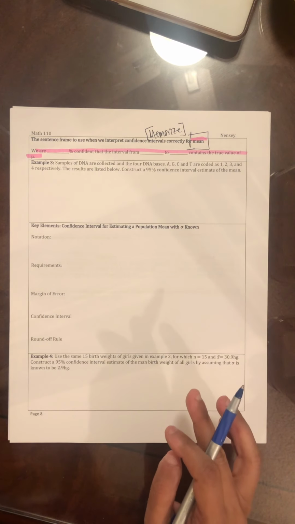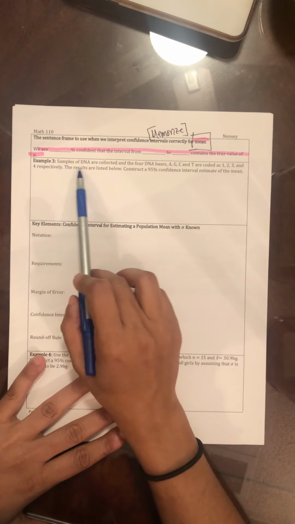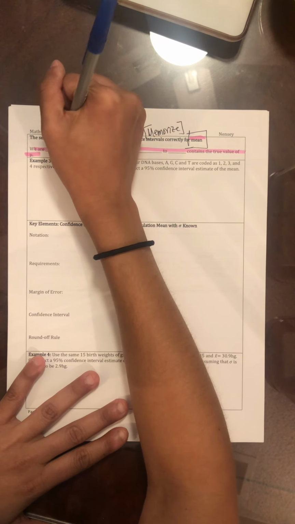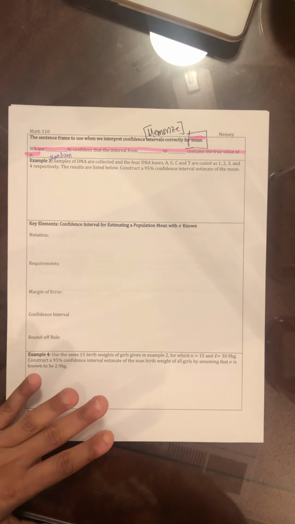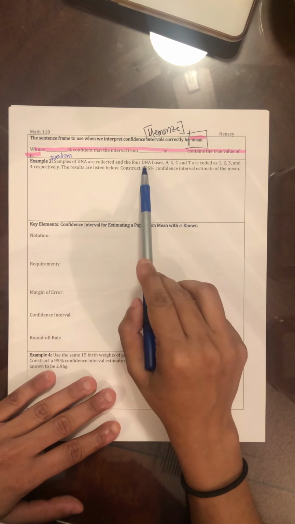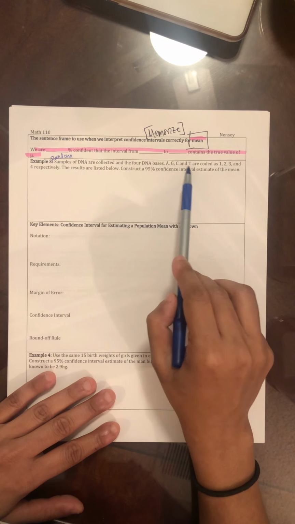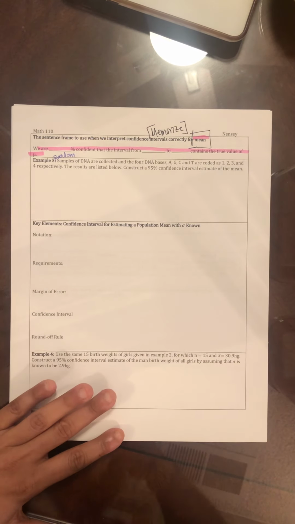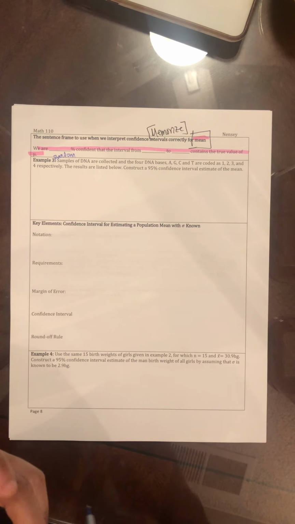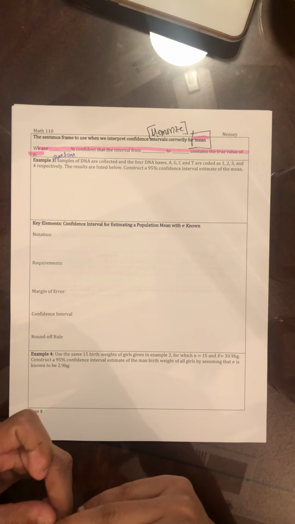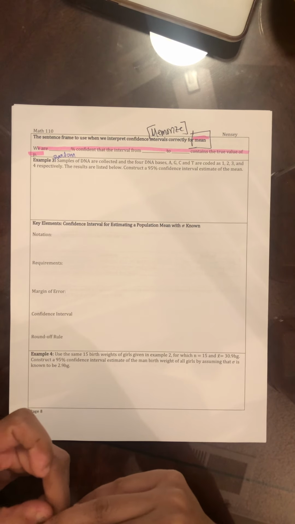And so the next page asks you, samples of DNA are collected and 4 DNA, oh, I forgot the word random samples. This question came out a little bad because I copied it. And the 4 DNA sample bases A, G, C, and T are coded as 1, 2, 3, and 4 respectively. Okay, so they changed something categorical and changed it to quantitative. That's allowed if it tells you what they are. So it says the results are listed below. Haha, forgot that part. Construct a 95% confidence interval estimate for the mean.